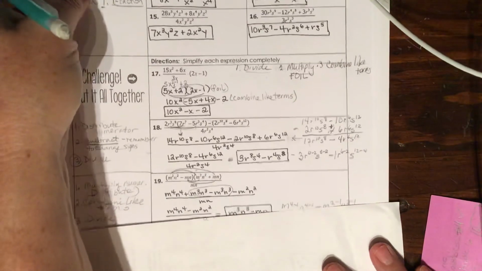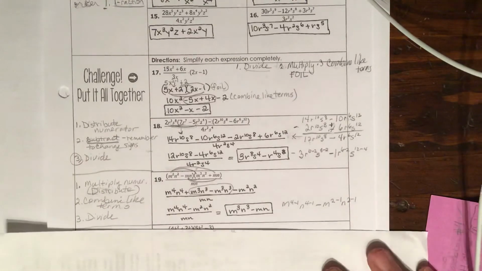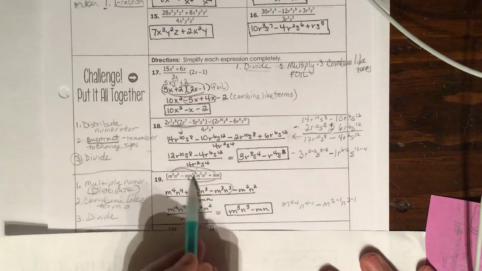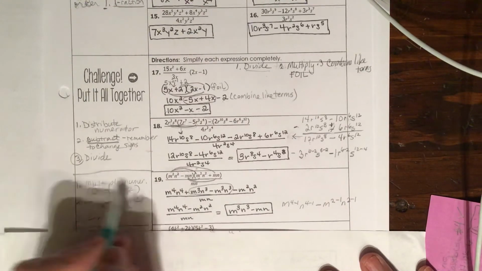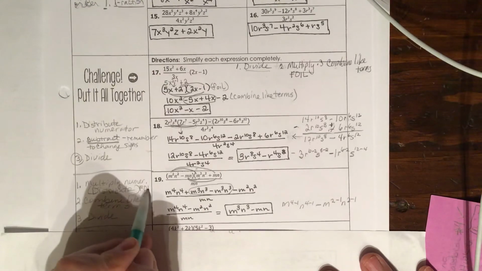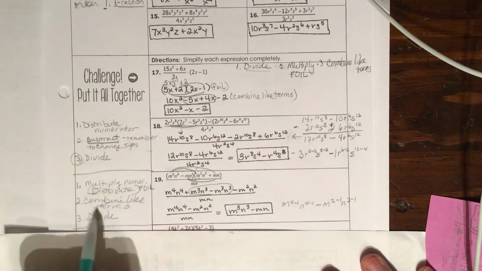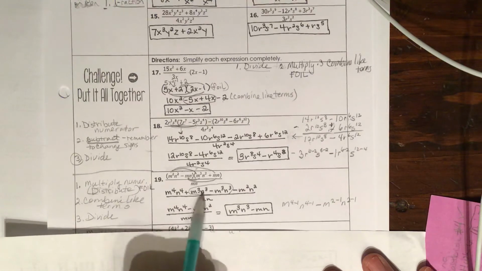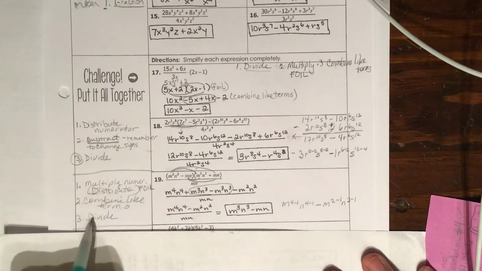Then number 19, it looks like this. You're going to multiply first. You're going to use the FOIL method. And then you're going to combine your like terms, and then you'll divide.